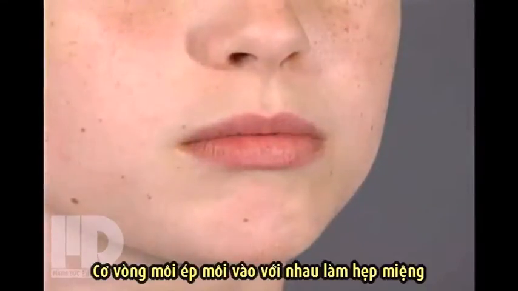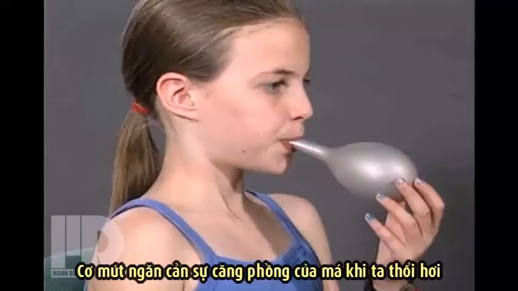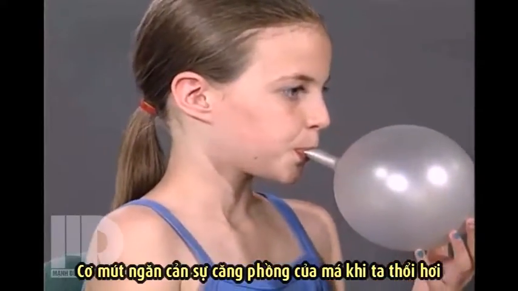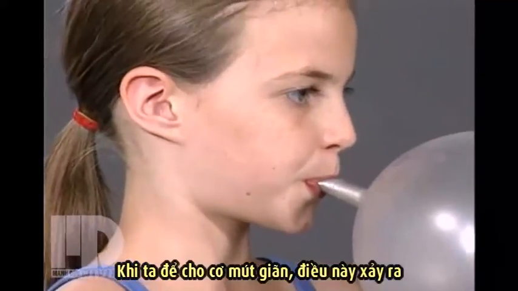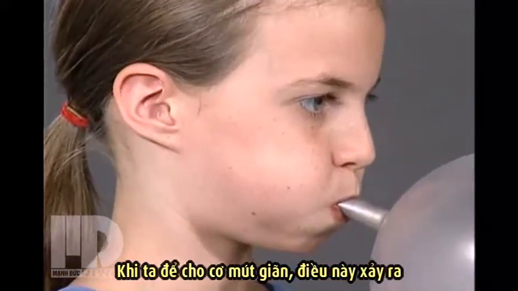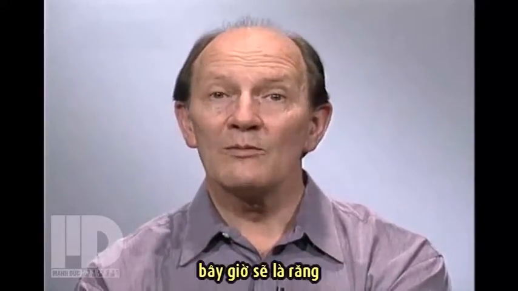The action of the orbicularis muscle is to press the lips together, closing the mouth. The action of the buccinator is to prevent the cheek from distending when we raise our intraoral pressure. When we let the buccinators relax, this happens. Now that we've looked at the muscles of the cheek and lips, we'll move on to look at the teeth.